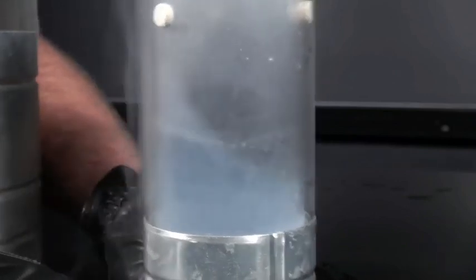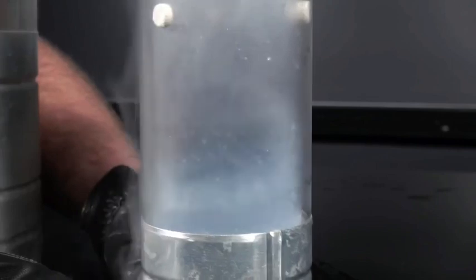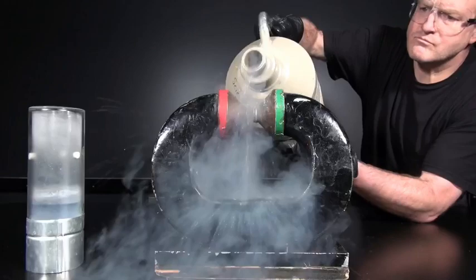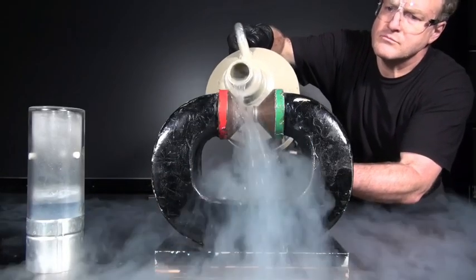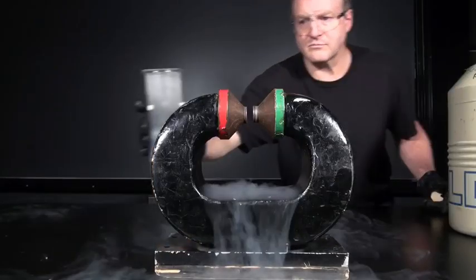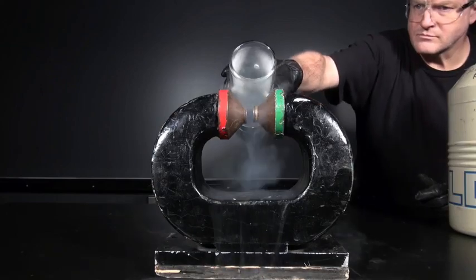Liquid oxygen. So that's liquid nitrogen. It's a very strong magnet. It just goes straight through. Just, you know, what you would expect. Here's the liquid oxygen.